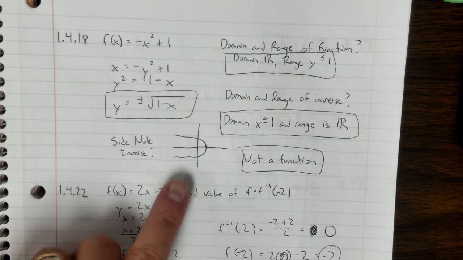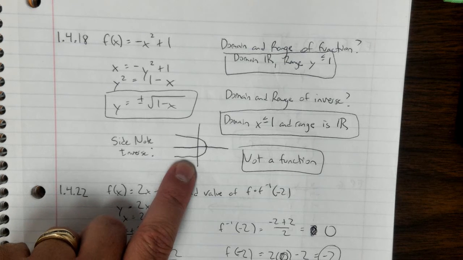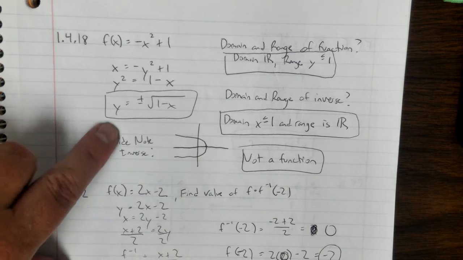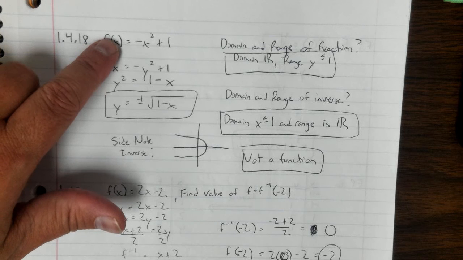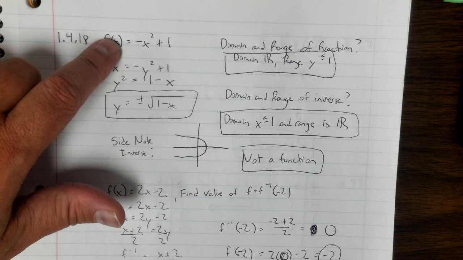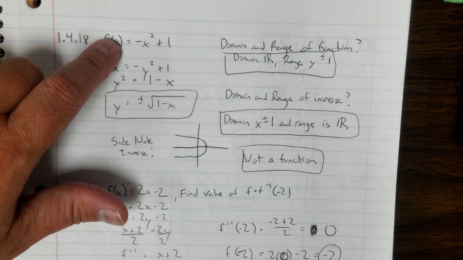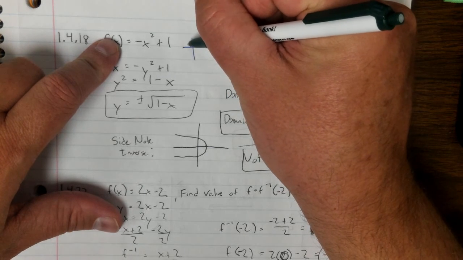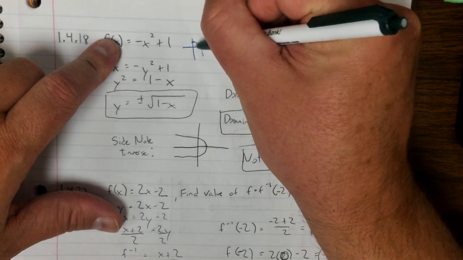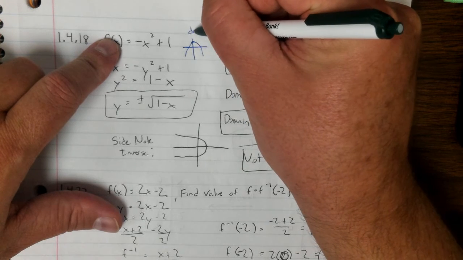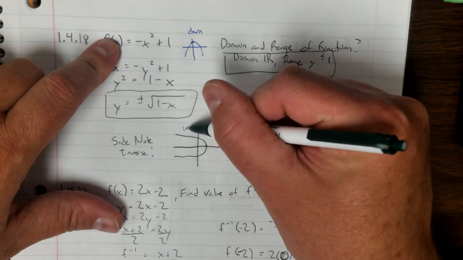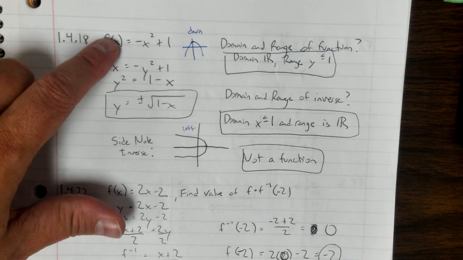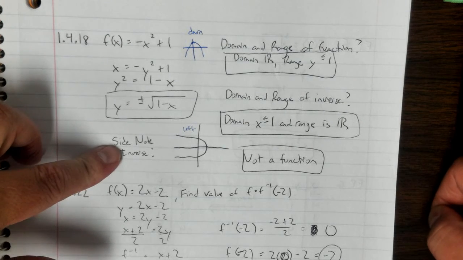So if you graph this on the calculator, it kind of looks like that. For the inverse, for the original, it would have been an upside down parabola shifted up 1. So notice how if this were down, then the inverse is going to be left. And if this were up, this is going to be right. So that's the way it's related.